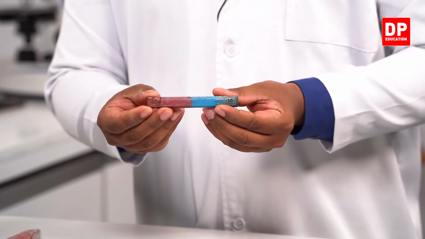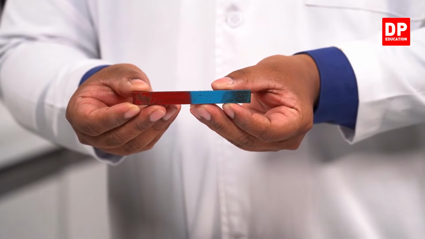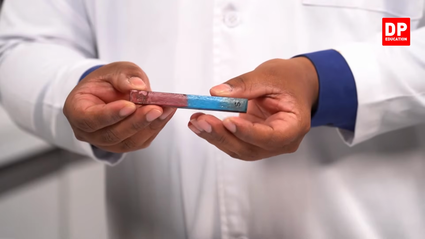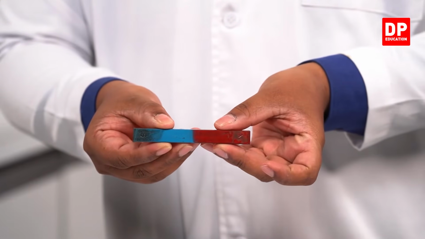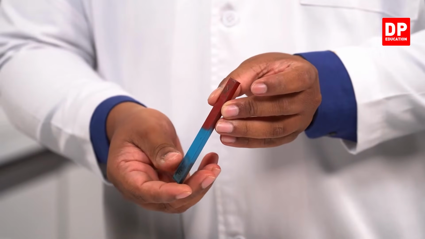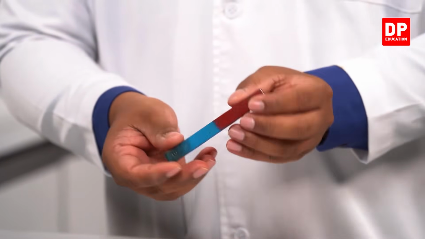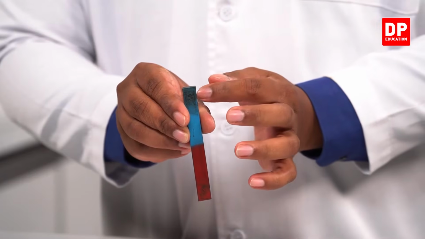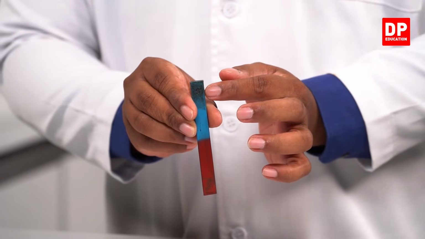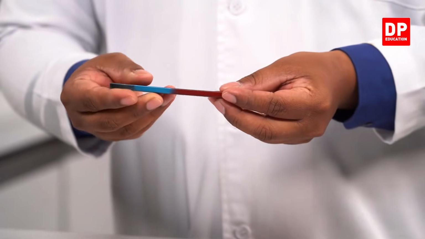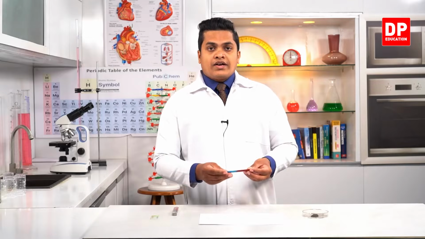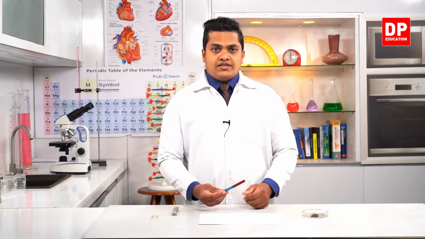These are the two poles of a magnet, the north pole and the south pole. So what are magnetic poles, or what kind of things are called poles? Magnetic poles are the places which have the most magnetic power.